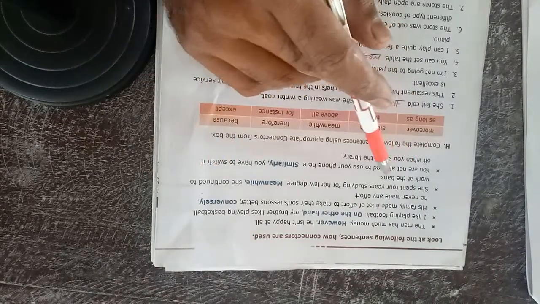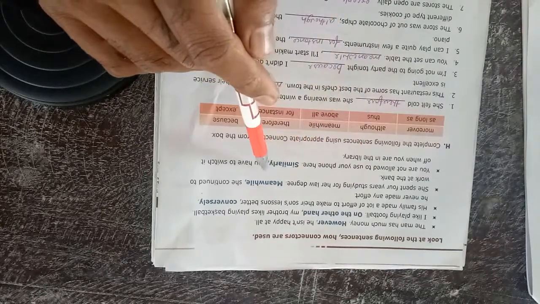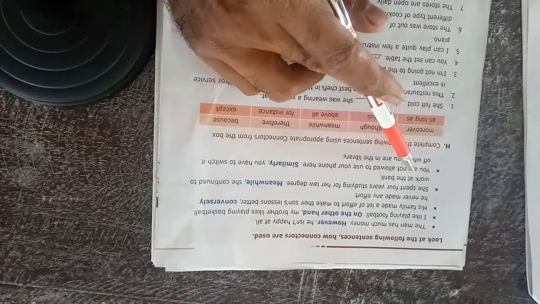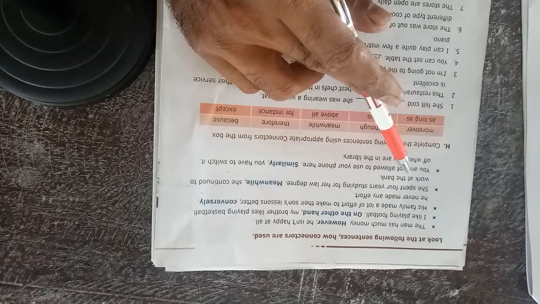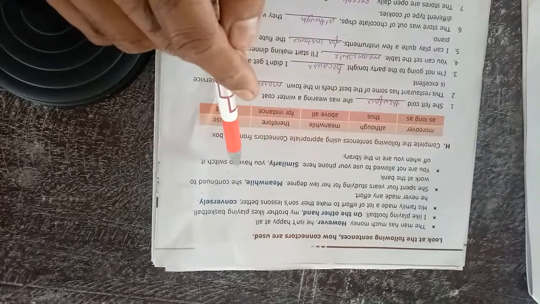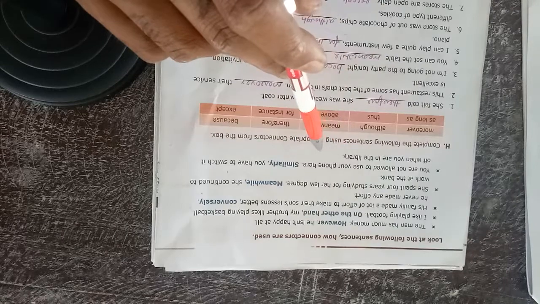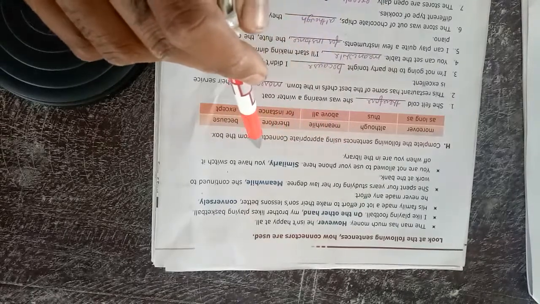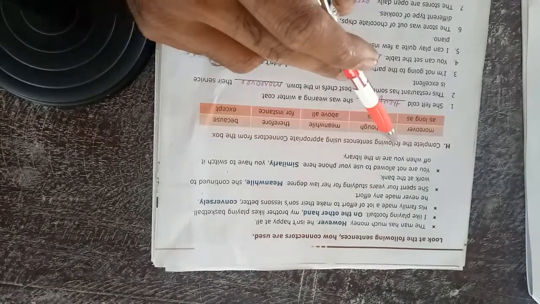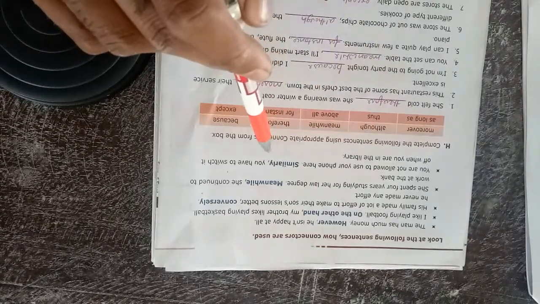Next one. She spent 4 years studying for her law degree. Meanwhile, she continued to work at the bank. Here, meanwhile is a connector that shows the relationship between the first sentence and the second sentence. Next one. We are not allowed to use your mobile phone here. Similarly, you have to switch it off when you are in the library. Here, similarly is a connector used.